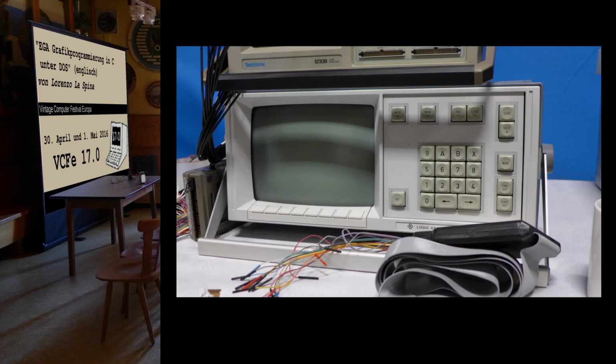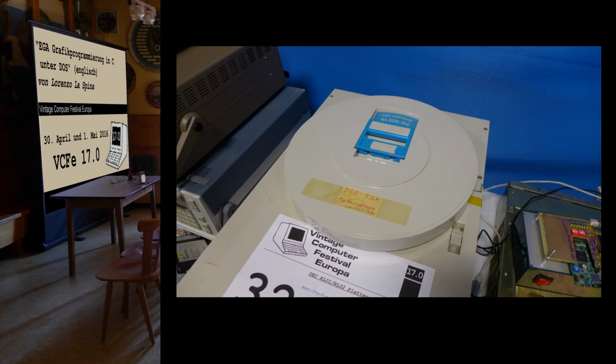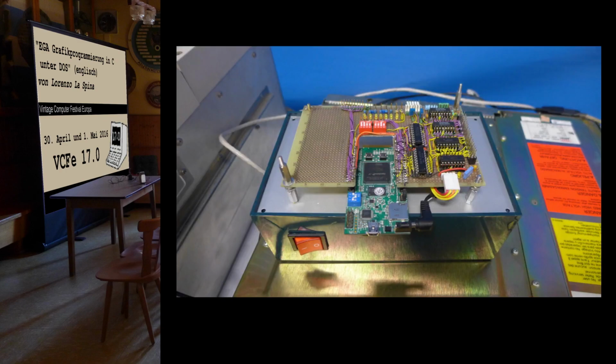Briefly about the VGA, it has a bigger resolution and still uses the 4 planes of memory, but there is a selector of palettes, so with 6-bit addresses you can choose between different palettes.